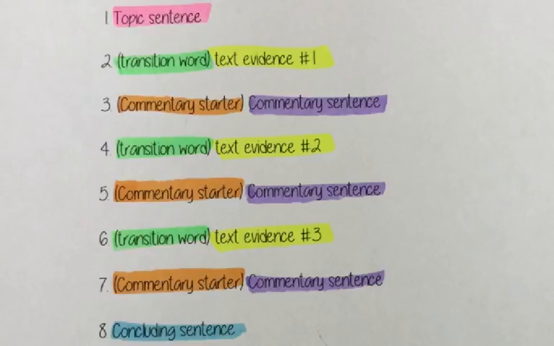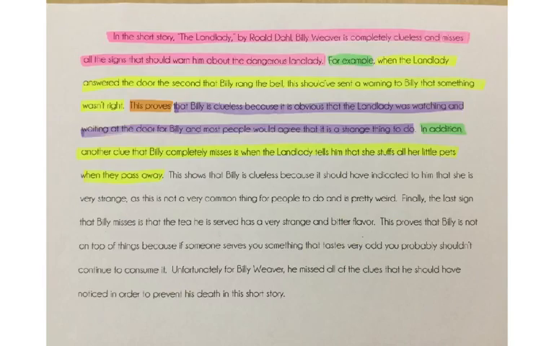Again, going back to the format, you should notice that the next thing you should be looking for is a transition word and another piece of text evidence. So go ahead and look for sentence 4 in your practice paragraph and highlight it. This is what your paragraph should look like now. You can see that this time I decided to use the transition word in addition. This is a really good one, but you have to use this one as your second or third transition. You can't use that as your first one because it indicates that you're adding more. And then I've decided to use my text evidence here that it was very strange when the landlady said that she stuffs all her pets.